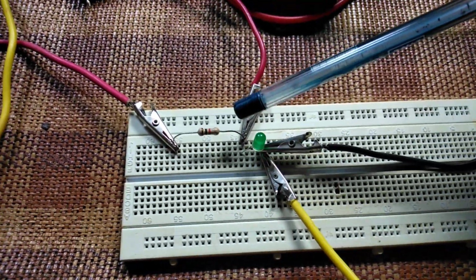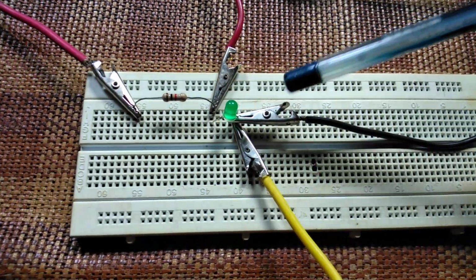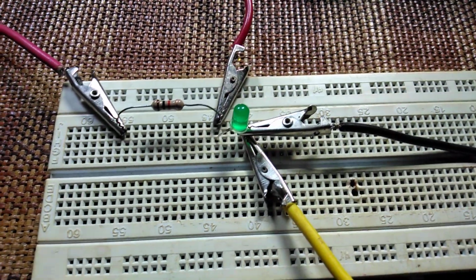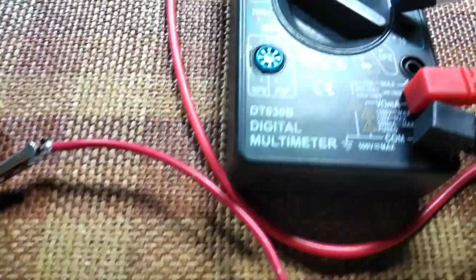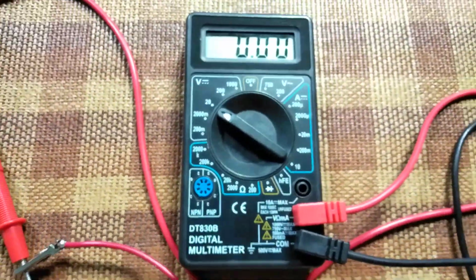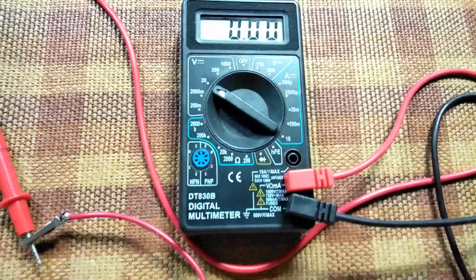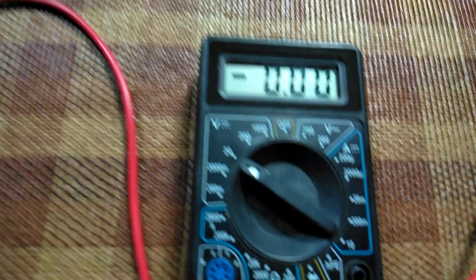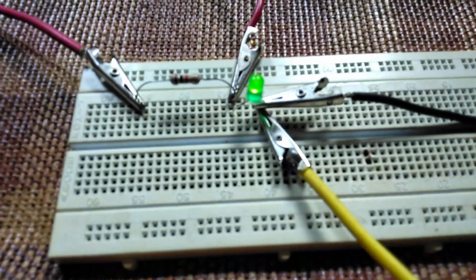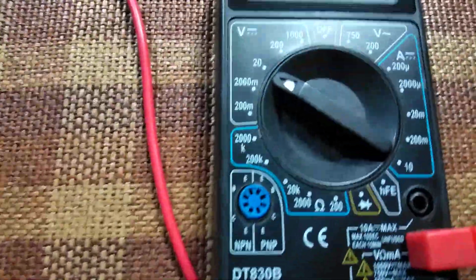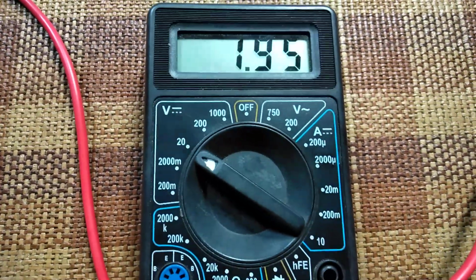Here you see this 1 kilo ohm resistor. Here you see my 2 volt 20 milliwatt LED. Here you see my voltmeter. Here you see the voltmeter range set to 20 volt DC. Okay, let's see my practical work. Here you see my LED lighting up, with this 1 kilo ohm resistor and this 2 volt 20 milliwatt LED. Here you see my voltmeter reading 1.95 volts.